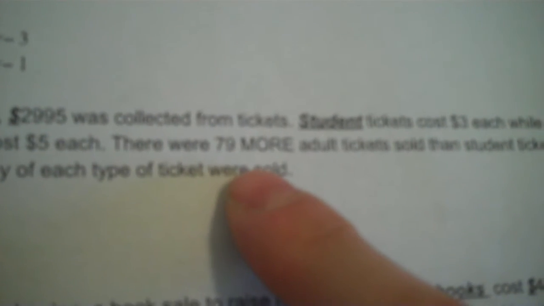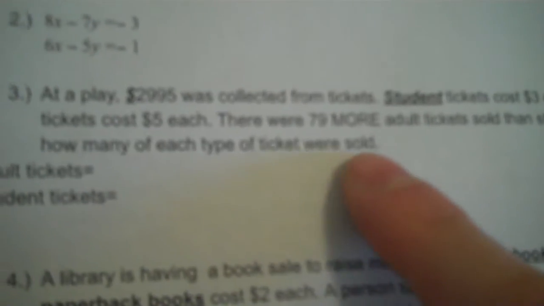Now number 3. Actually, it's on here. At a play, $2,995 was collected from tickets. Student tickets cost $3 each, while adult tickets cost $5 each. There were 79 more adult tickets sold than student tickets. Find how many of each type of ticket were sold. So you're finding the adult tickets and the student tickets.